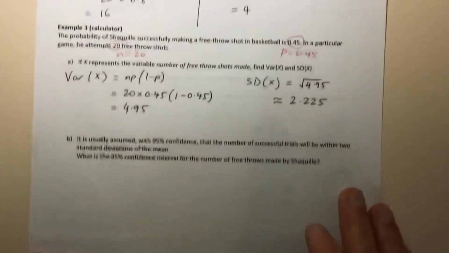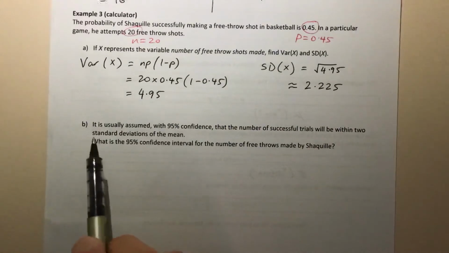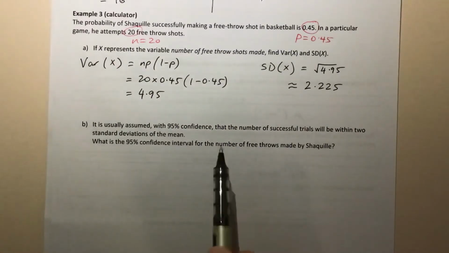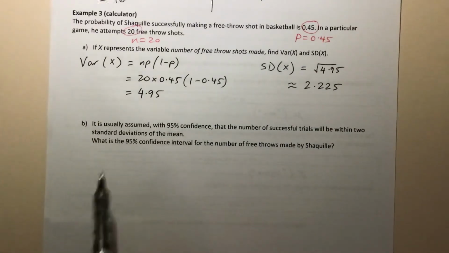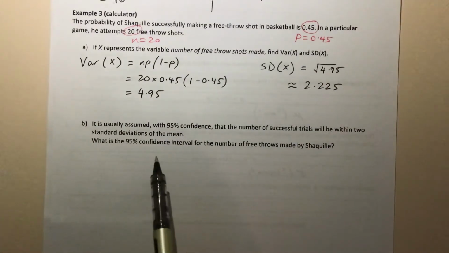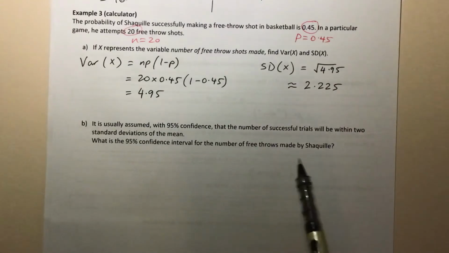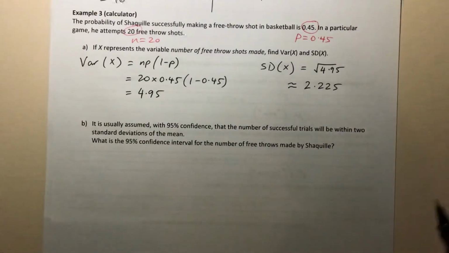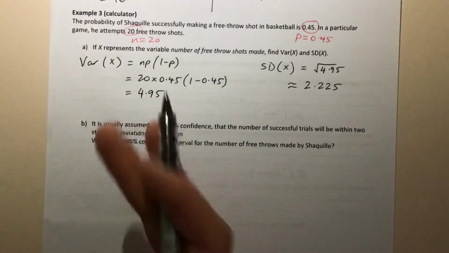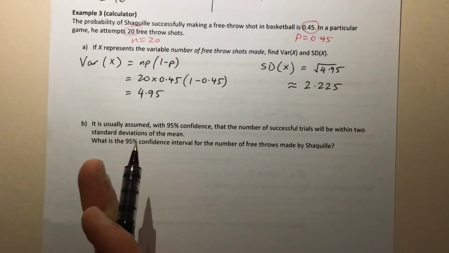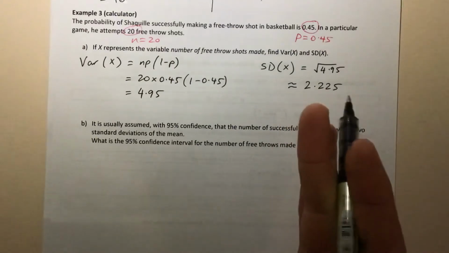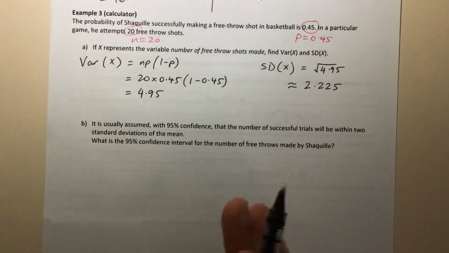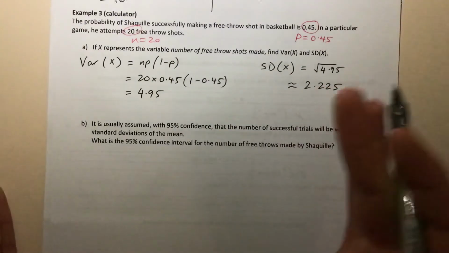Okay. Part B of the question says it is usually assumed with 95% confidence that the number of successful trials will be within 2 standard deviations of the mean. What is the 95% confidence interval for the number of free throws made by Shaquille? So what that means is if we start from the mean and go 2 standard deviations below and then 2 standard deviations above, what are those 2 numbers going to be where we can say, well, we're pretty confident that he'll make between this many and that many free throws?